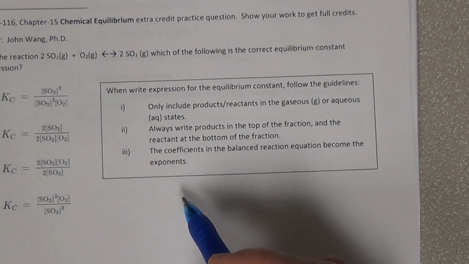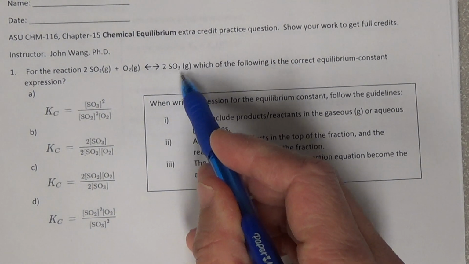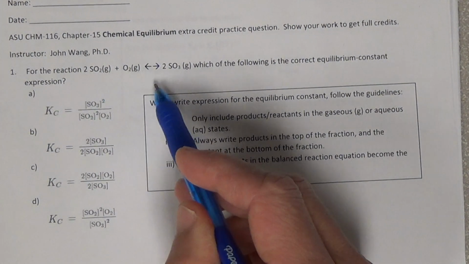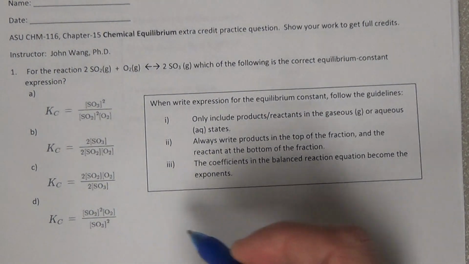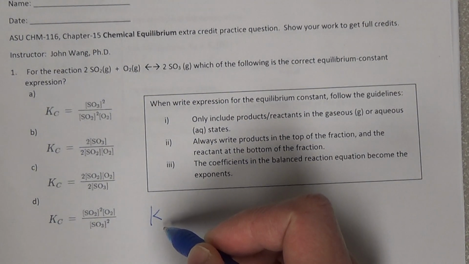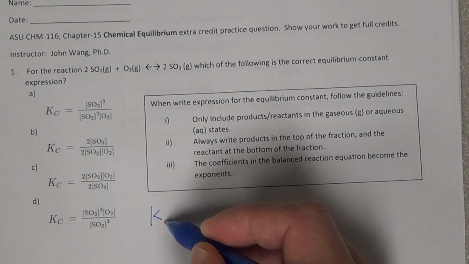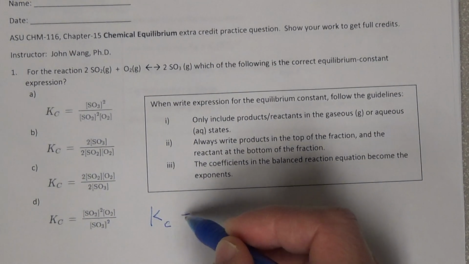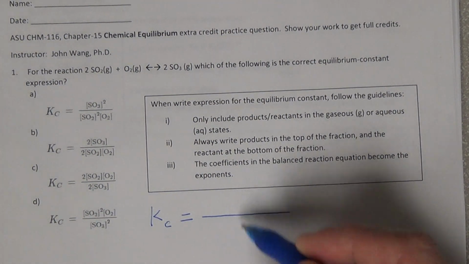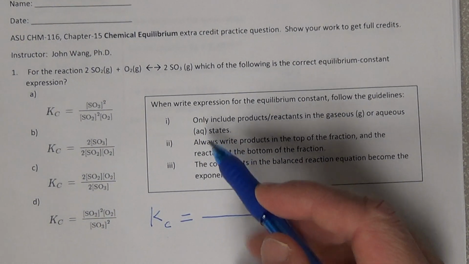So for this example, we have our product SO3 gas and two reactants, O2 gas and SO2 gas. They are all gas, so they should be in the expression for K. The choice is Kc. Sometimes we might write Kp, but in this example, we'll write Kc. So Kc will equal a fraction, which has the top and the bottom. Products on the top, and our product will be the SO3.